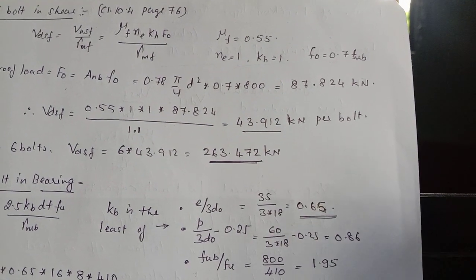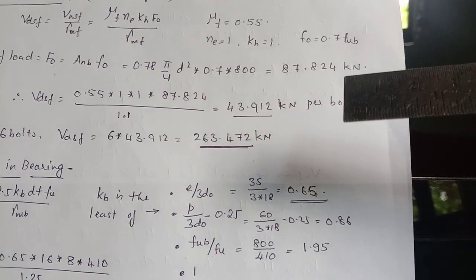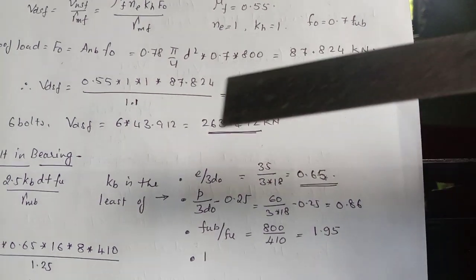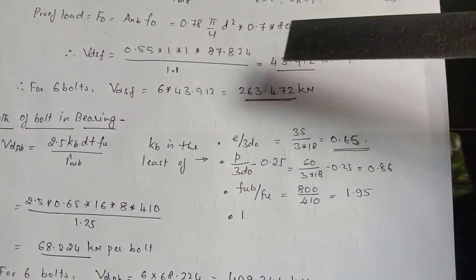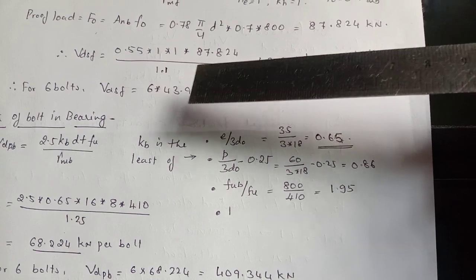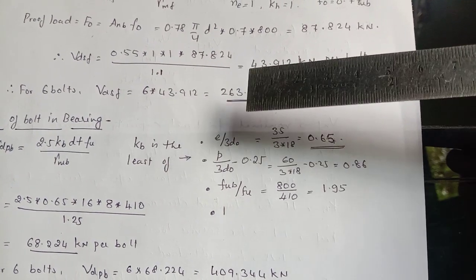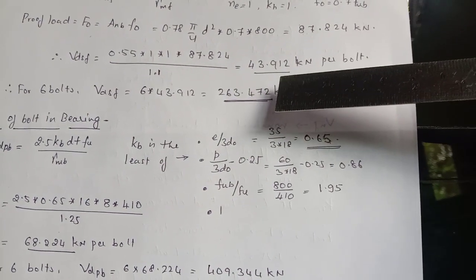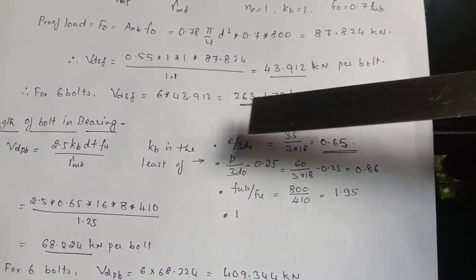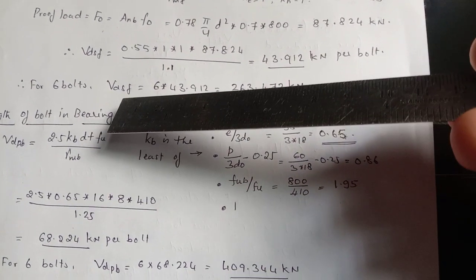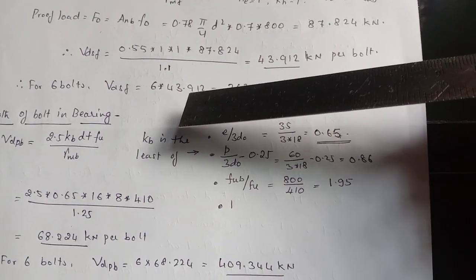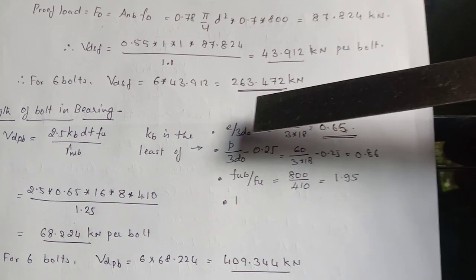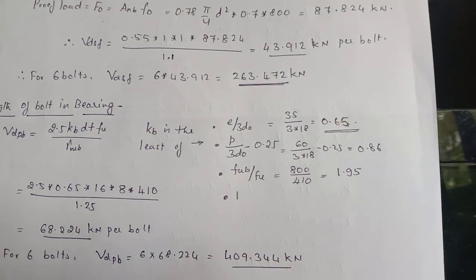So the value of F naught works out to be 87.824 kilonewton. Therefore, when I substitute this value of F naught in the VDSF equation, I get VDSF equal to 43.912 kilonewton per bolt. Therefore, for 6 number of bolts, VDSF works out to be 6 into 43.912, that is 263.472 kilonewton.